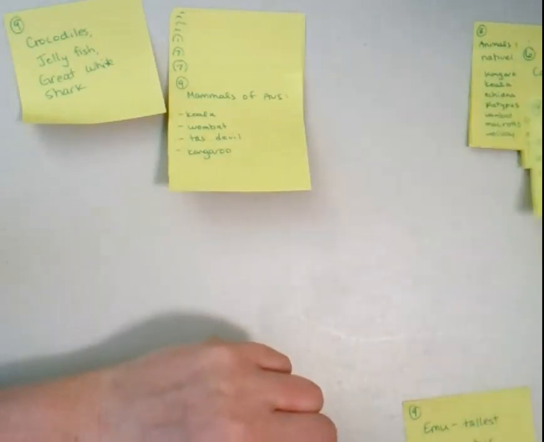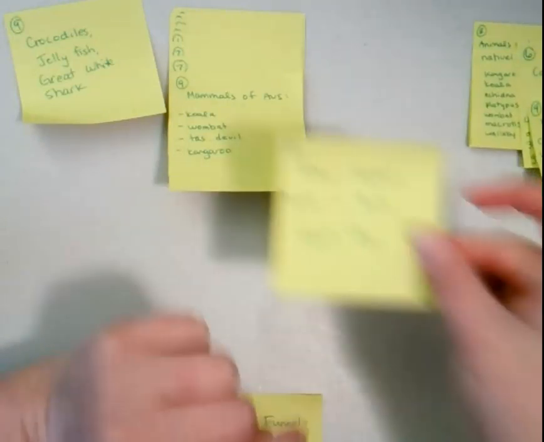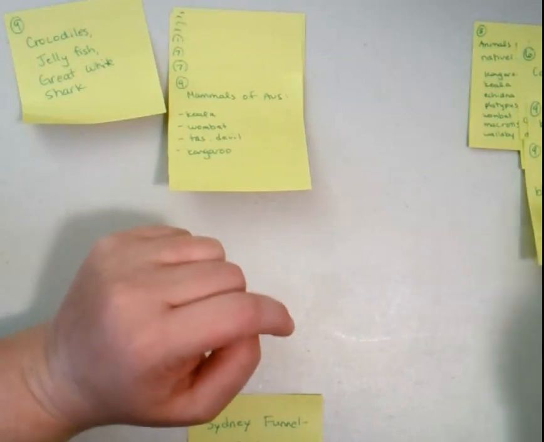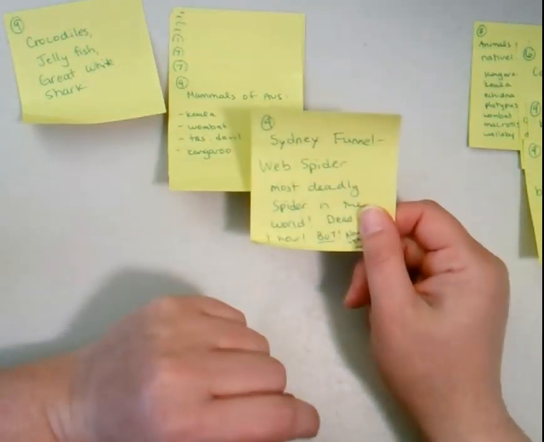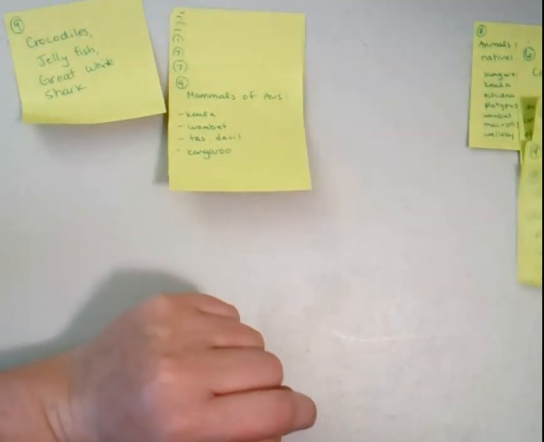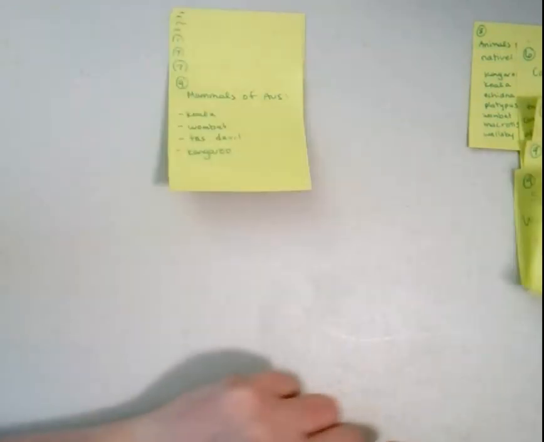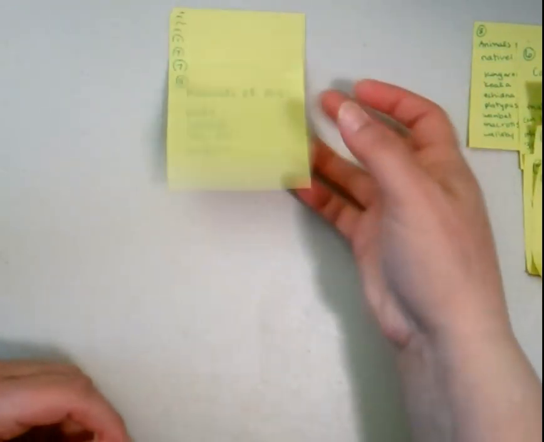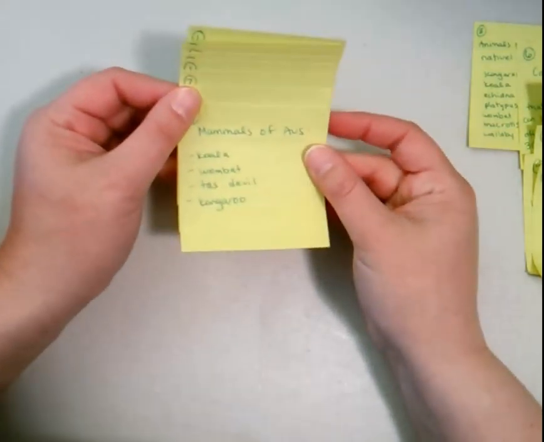Kookaburras are a bird, so I'll put that over here. An emu is a bird. I should have started a bird pile. And then this one's talking about a spider, a very deadly spider. So I'm going to put that one over there. So basically, I've narrowed down my research into one group at least, and so far I have mammals.